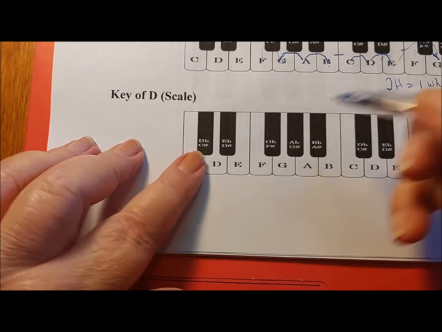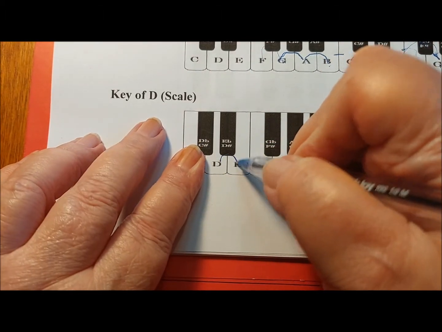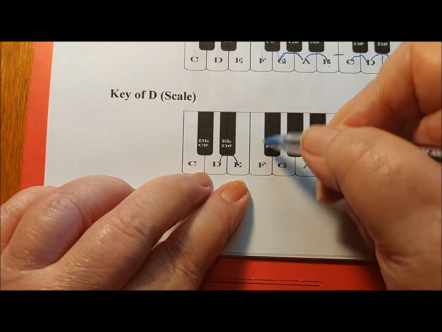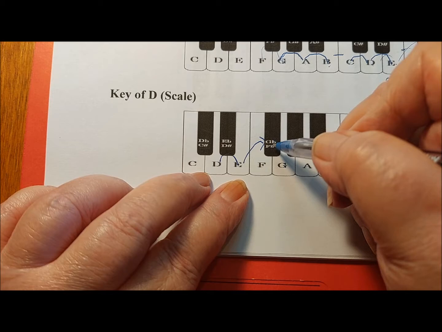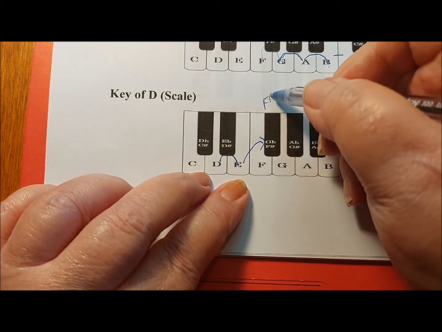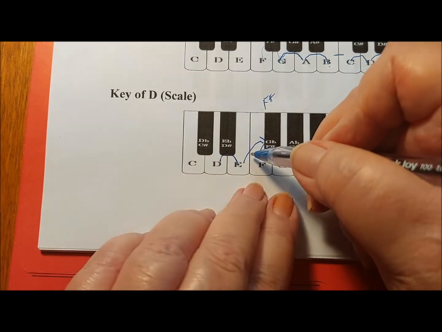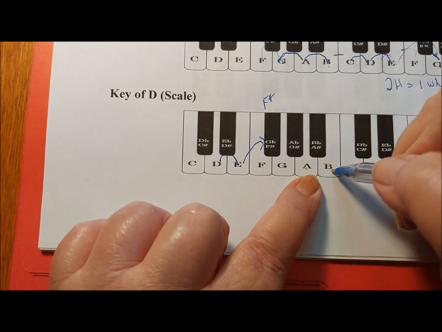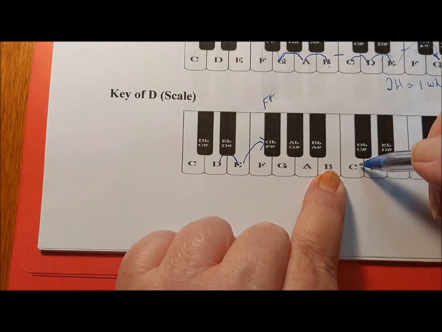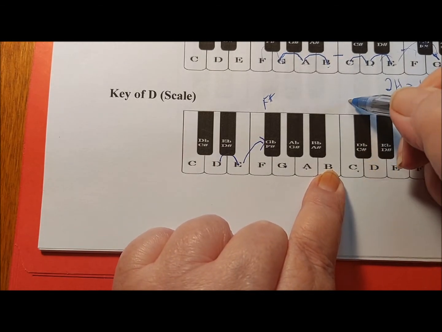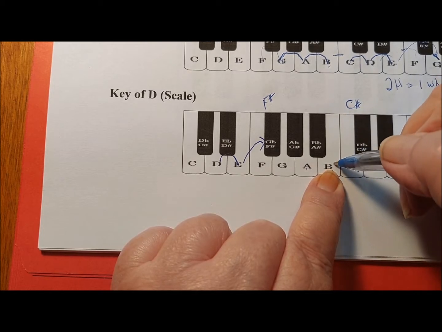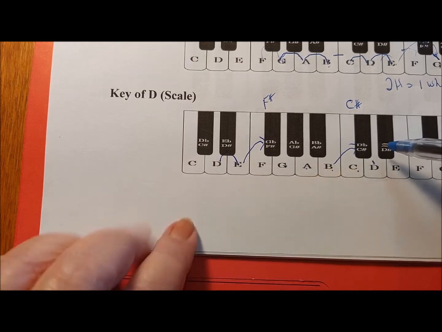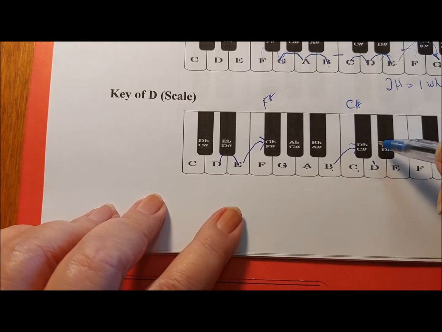Key of D, whole step. Now we need another whole step, but we've got that dang E and F, so we got to go to the F sharp to make the second whole step. Whole step, half step, whole step. To get the whole step here, we got to go up to the C sharp and then down for a half step.